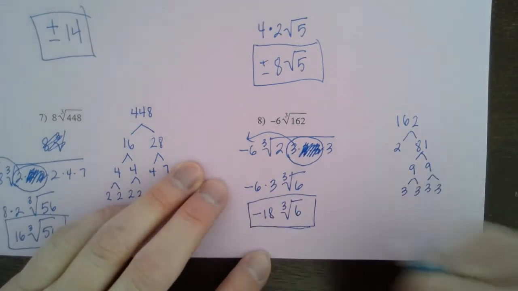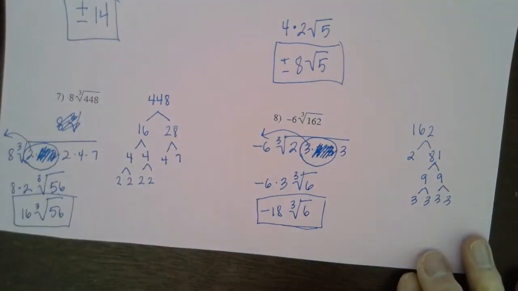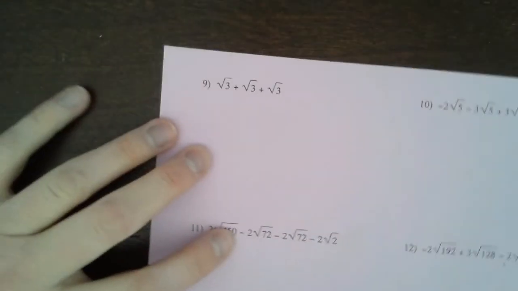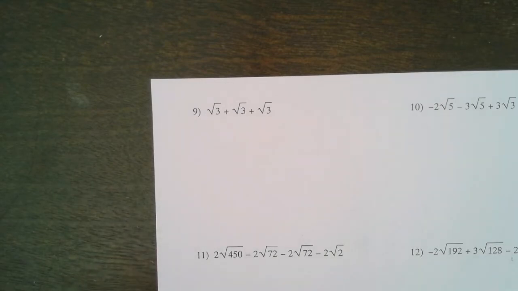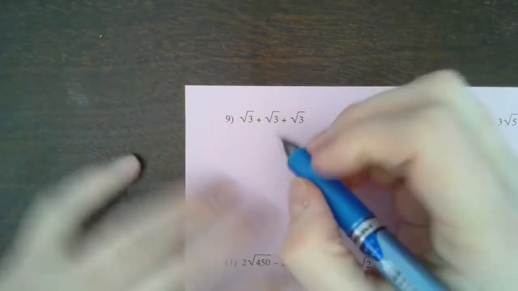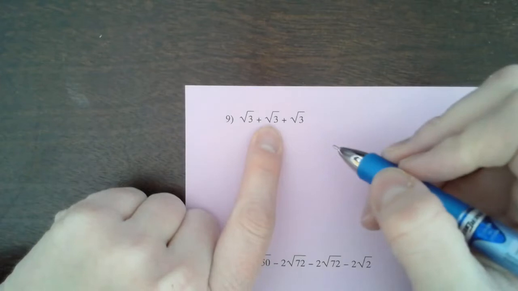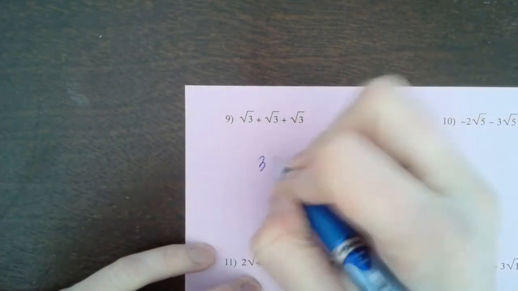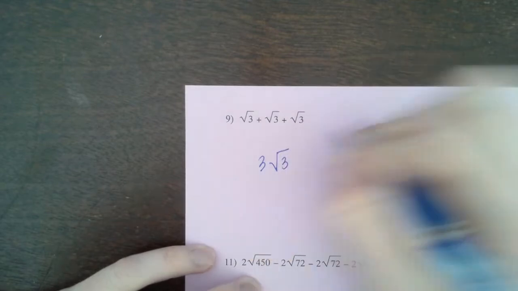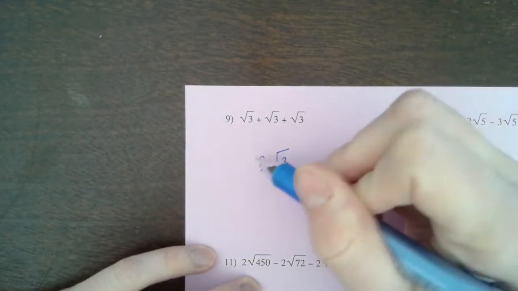Remember, this is not a plus or minus because it is not a square root, so we're just going to leave them like that. On the back side, number 9. So this is all combining like terms to start on number 9. So if you have one root 3 and another root 3 and another root 3, then we have 3 of them. And what are they? They are root 3. So do not change anything.